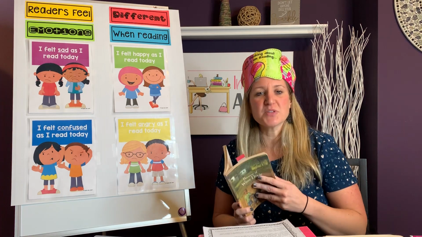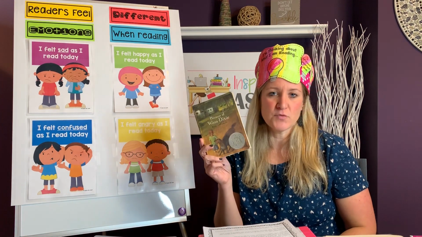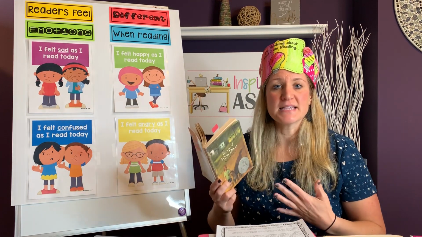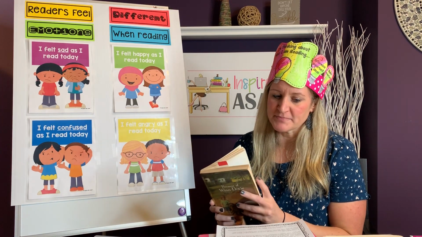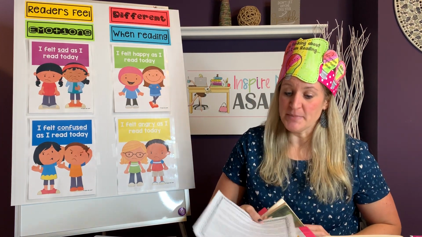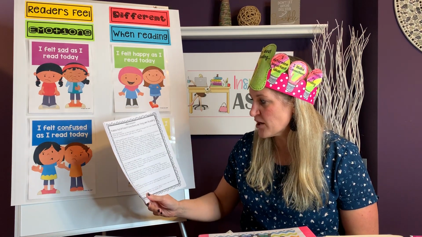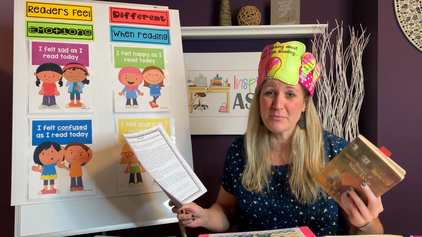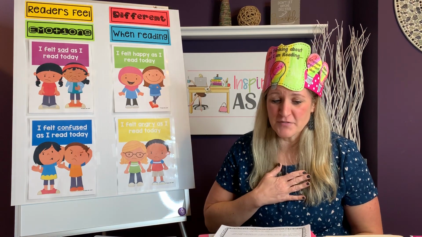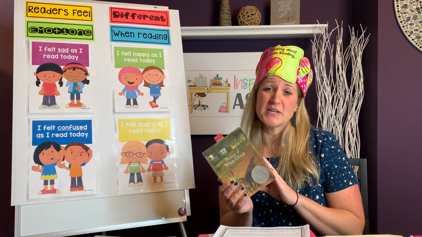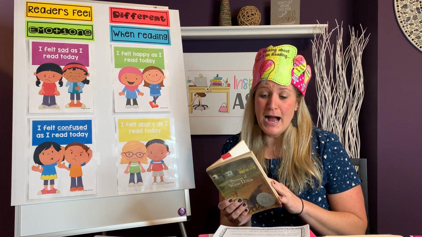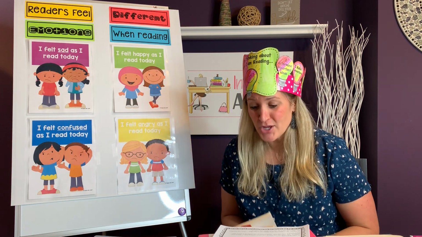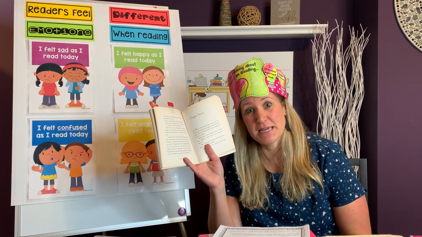So for this explicit instruction, I chose Because of Winn-Dixie. This is something I might say to my students. Boys and girls, today you will learn about how readers feel different emotions as they are reading. I recently just finished a great book. I have to tell you, it's probably one of my favorite books. I loved this book so much. I had so many different emotions as I was reading this book, you guys. I was laughing, I was crying, I felt so sad, I felt so happy. There were parts in the book where I was laughing and crying at the same time.